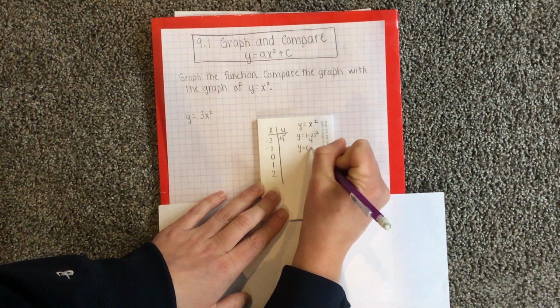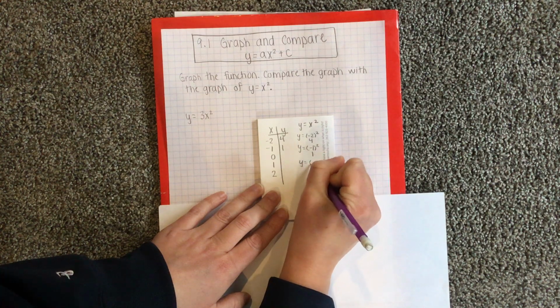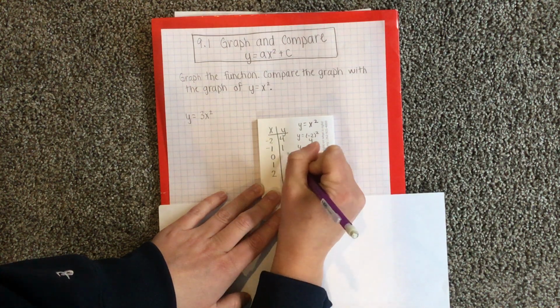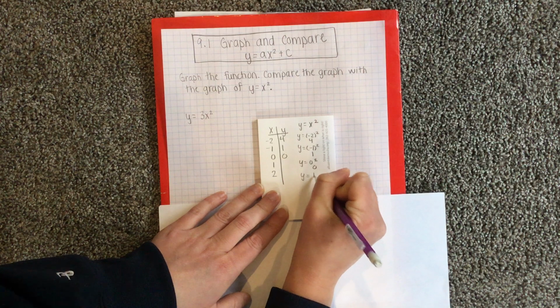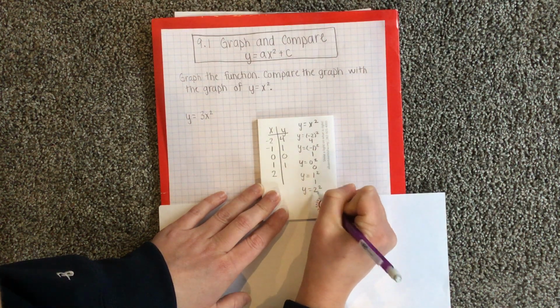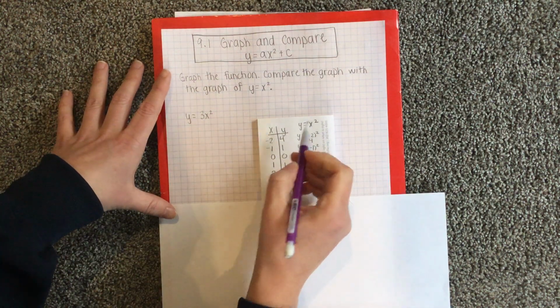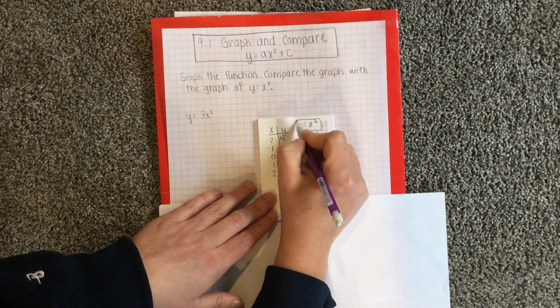And then -1 times -1 is 1. 0 times 0, 1 times 1, and 2 times 2.